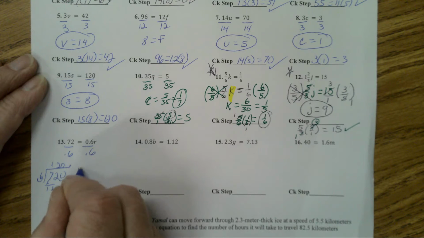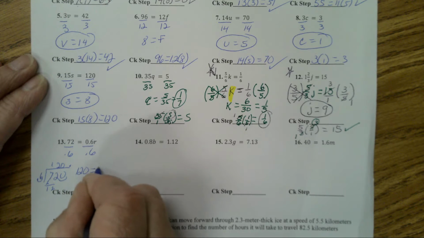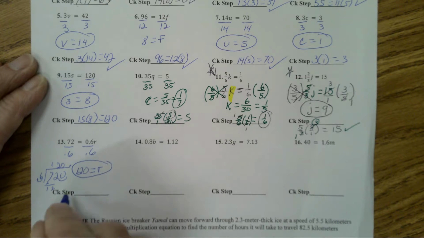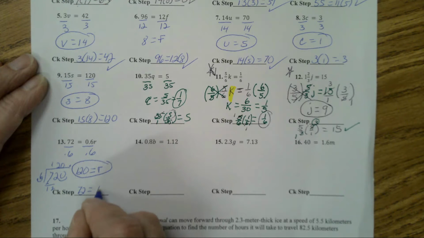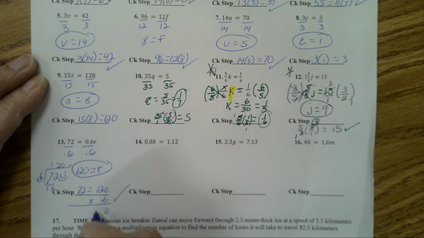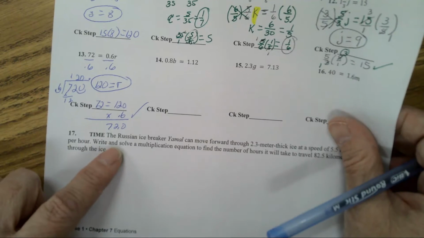So 120 equals R. Does 72 equal 120 times 0.6? Yes, it does. Okay. See how I showed my check step vertically this time.